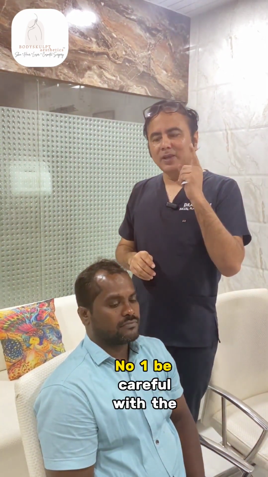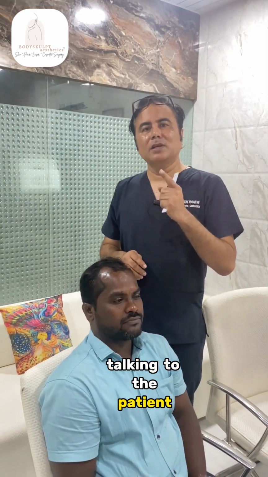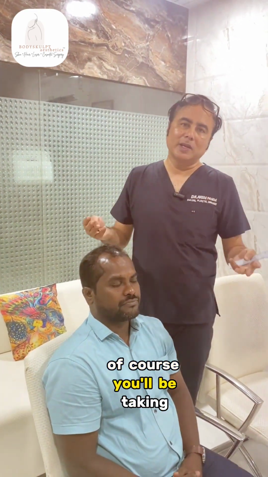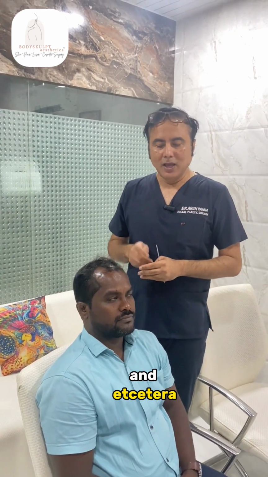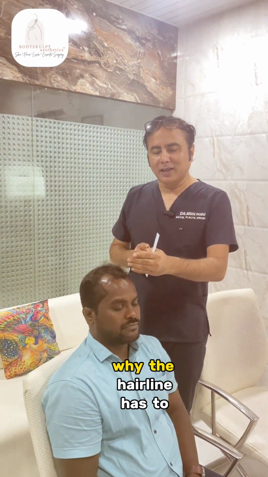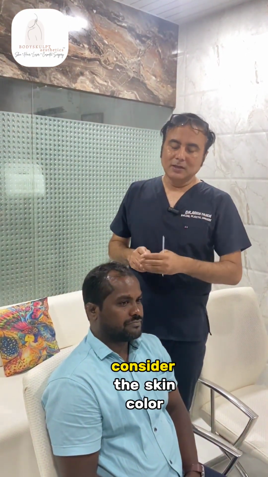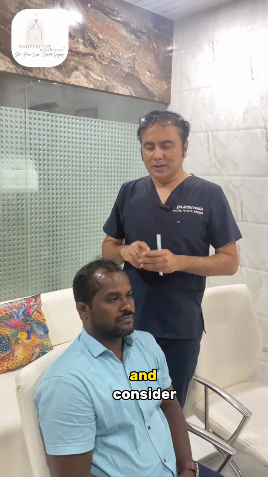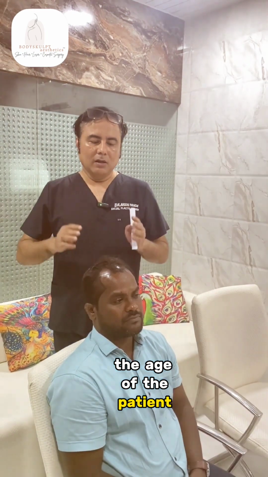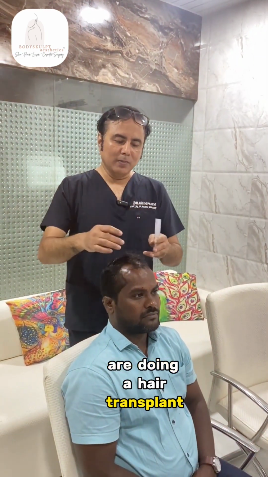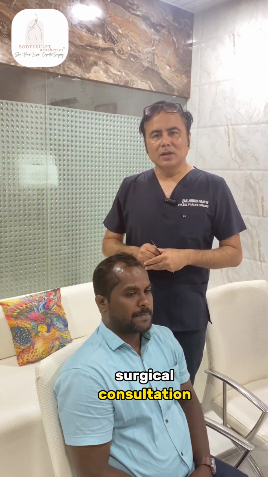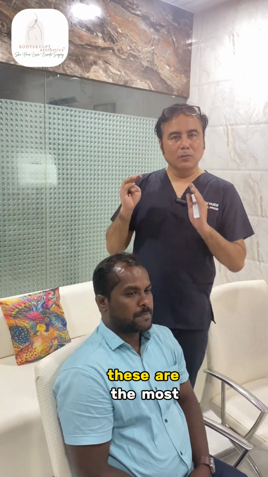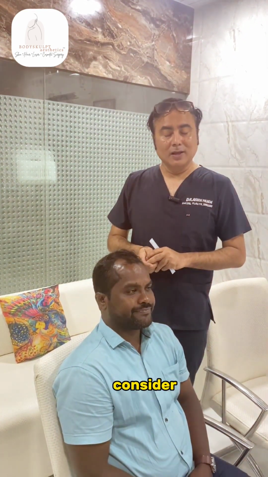So number one, be careful with the hairline, talking to the patient, pre-surgical consultation. Of course, you will be taking all the medical history and so on. And second, explaining to the patient why the hairline has to be like this. Consider the skin color because you can't harvest from the beard area, and consider the age of the patient also when you are doing a hair transplant, because you need to give a matured look. That's how we do a pre-surgical consultation. Apart from the other things, these are the most important things we have to consider.